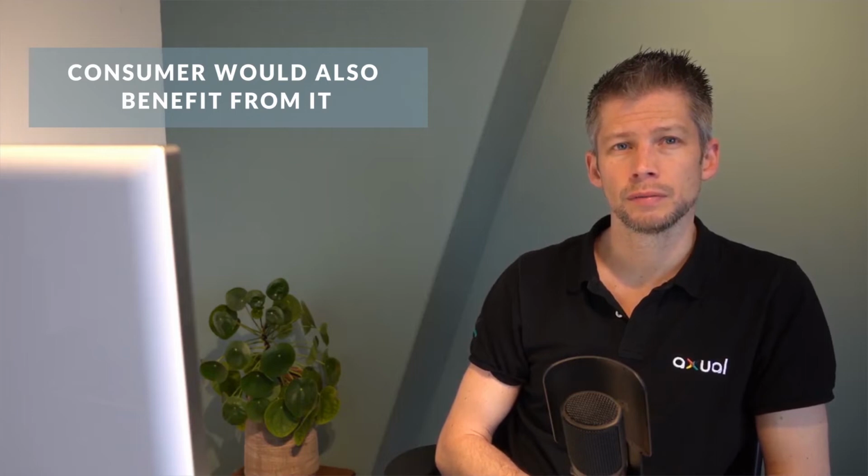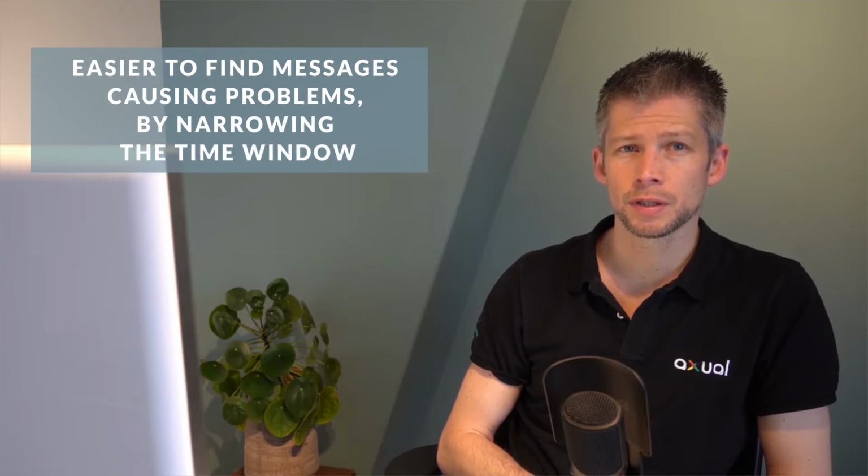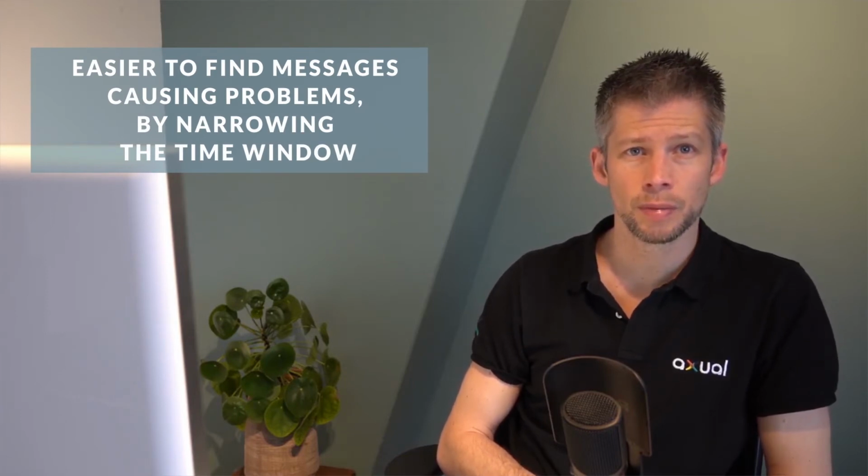We have highlighted an advantage of this feature for producers, but a consumer would also benefit from it. First of all, before they even start building their consumer app, they can get a sense what kind of data they can expect on the stream by inspecting the schema or looking for some actual messages. Secondly, as soon as their app is live and it crashes because of an unexpected message, they can use Stream Browse and Search to find the message that is causing a problem by narrowing the time window.